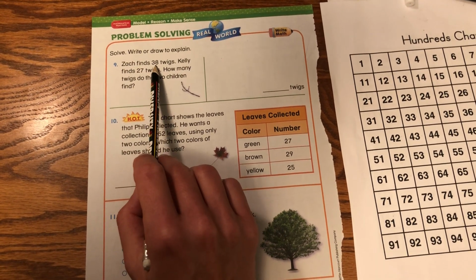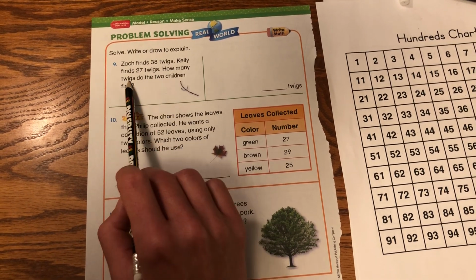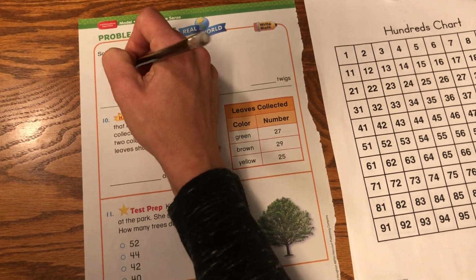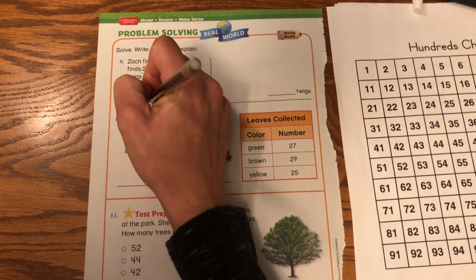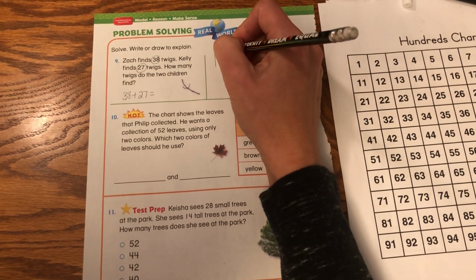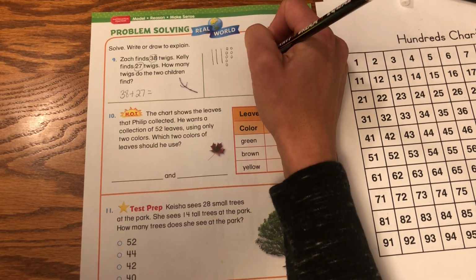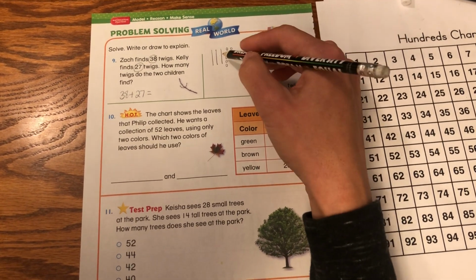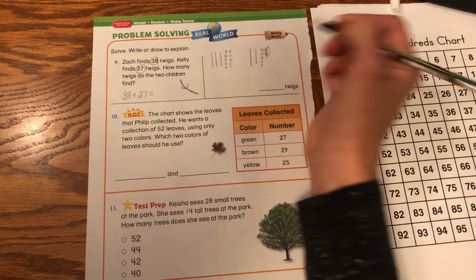Zach finds 38 twigs. Kelly finds 27 twigs. How many twigs do the two children find? Let's always write out our equation. My important numbers are 38 and 27. 38 plus 27 equals, okay, now I'm going to model 38, 1, 2, 3, 1, 2, 3, 4, 5, 6, 7, 8, and 27, 20, 1, 2, 3, 4, 5, 6, 7. They're pretty close, but I think I'm closer to making a 10 over here. I just need 2 more, so I'm going to borrow those 2 from here.